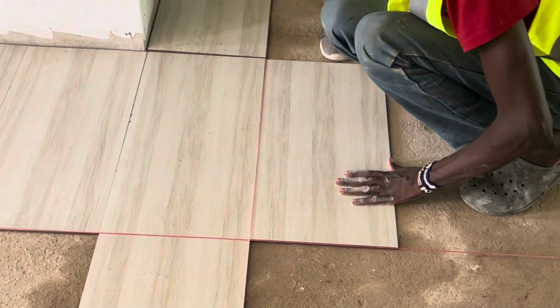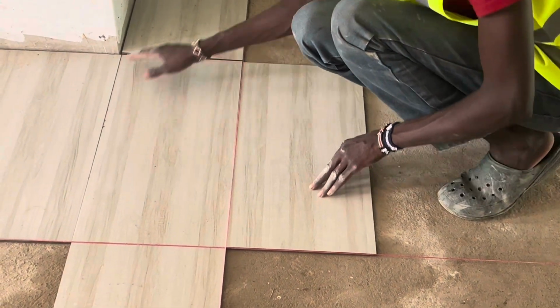So once we start laying our tiles, we'll be guided by these two lines. This one will be running all the way like that across the house, and this one will be running along the house. So this is the one that is going to give us the line for the whole area. We are doing this because we are doing the same tile for the floor for each and every space.